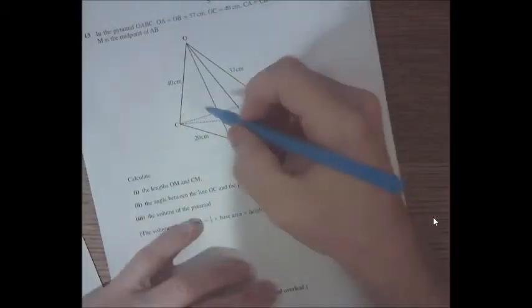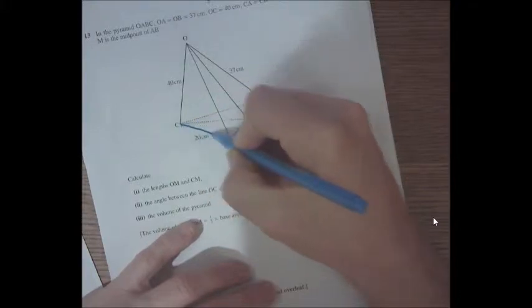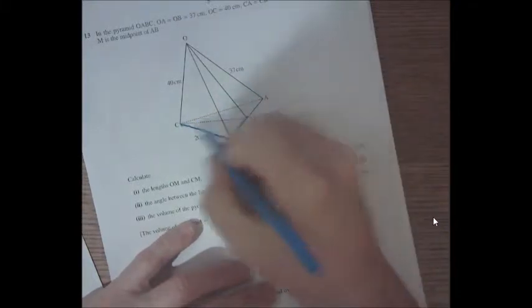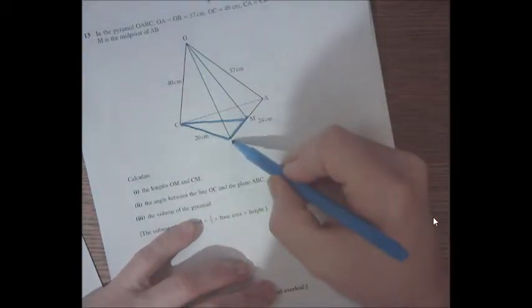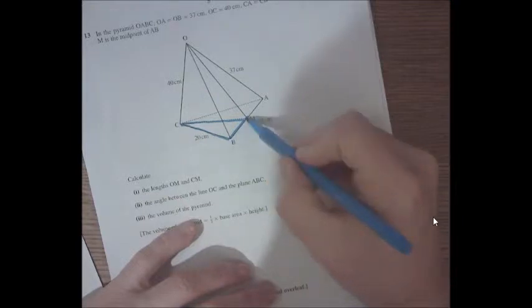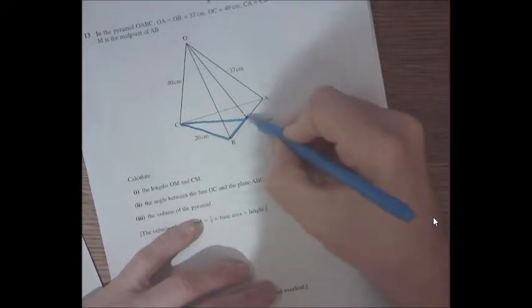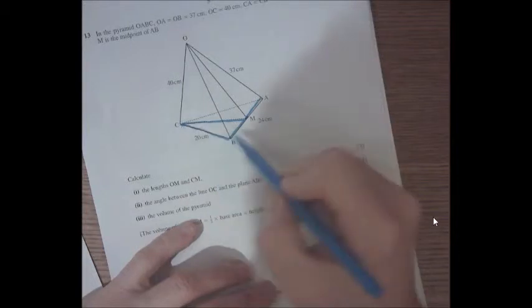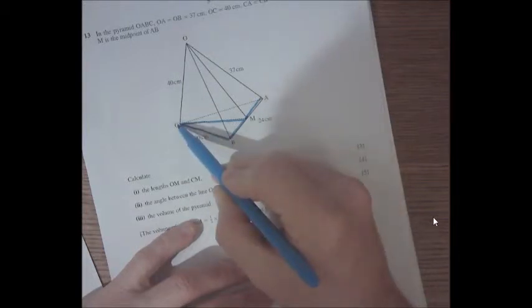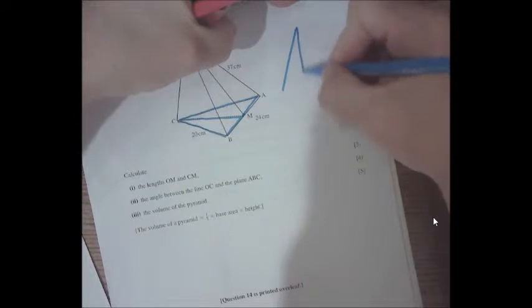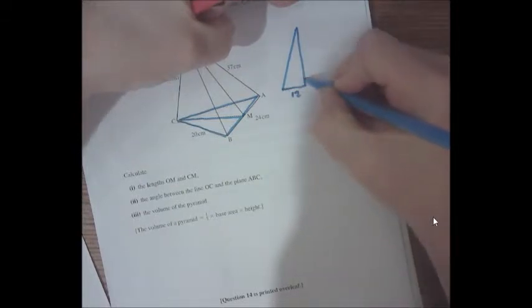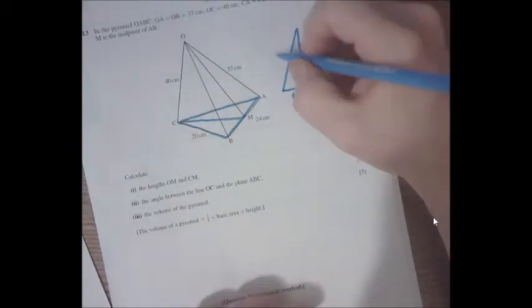There is a blue triangle on the base. Now the reason why I know that's right angled is because it told me that M was the midpoint of AB, and that BC was equal to AC, which was 20. So these lead to the following right angled triangle, which has a 12 on the base and a 20 on the hypotenuse.